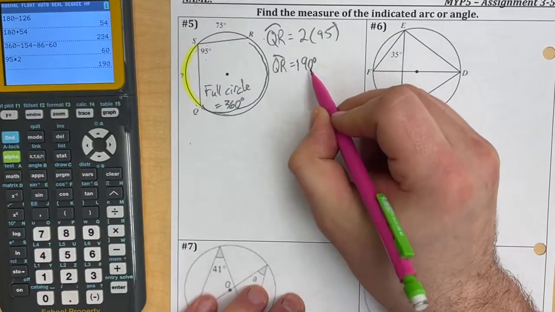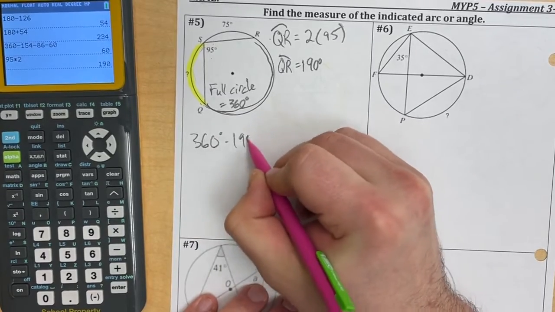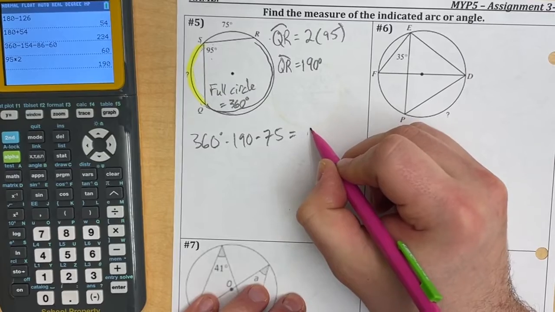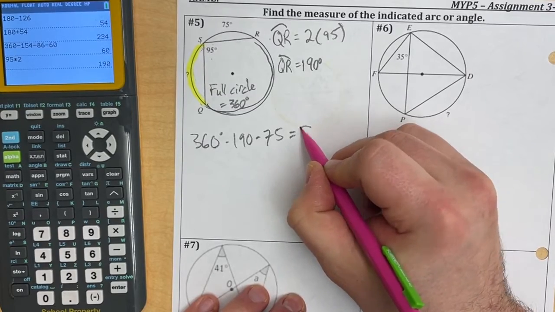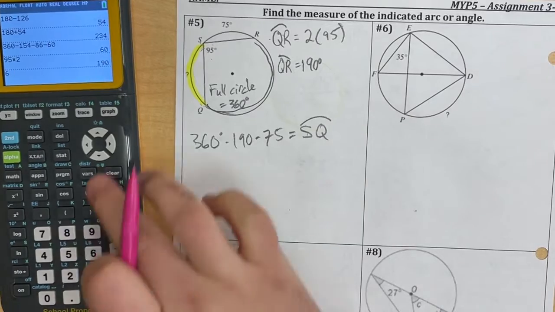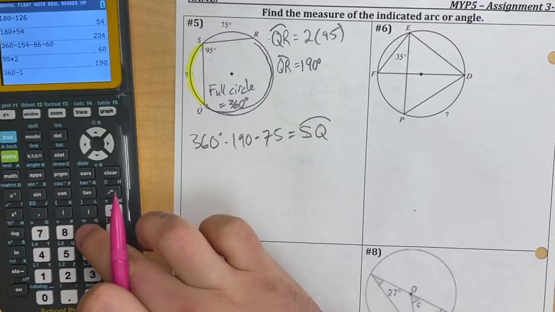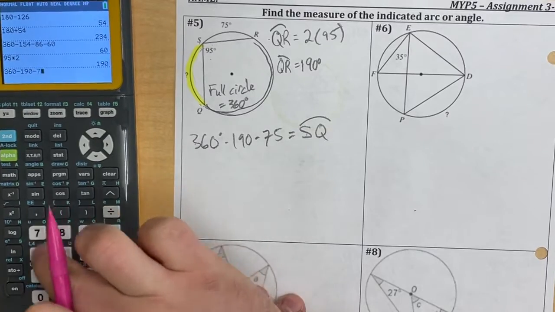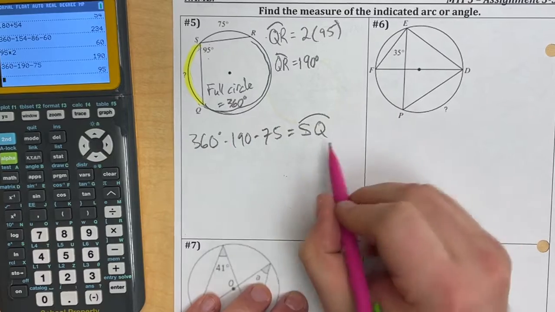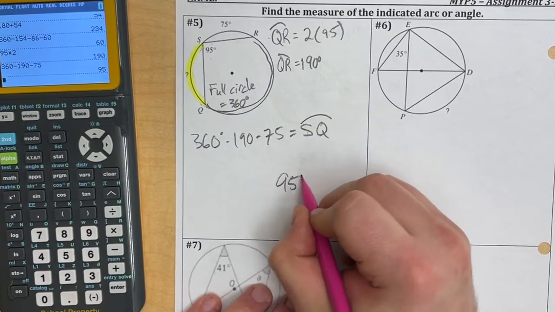So let's do 360 minus 190 minus 75 to get our arc of SQ. And I'm going to say that that arc length is going to be 95 degrees.